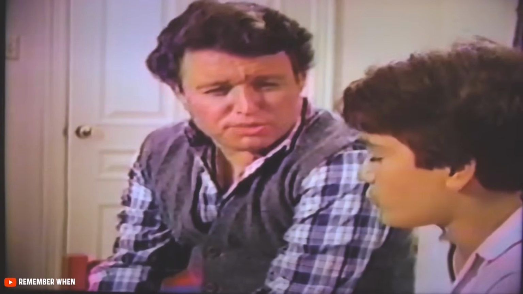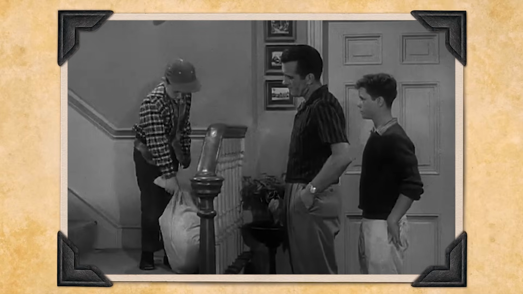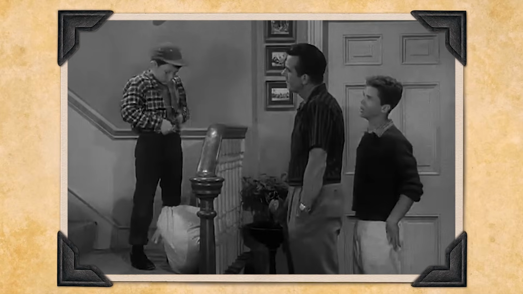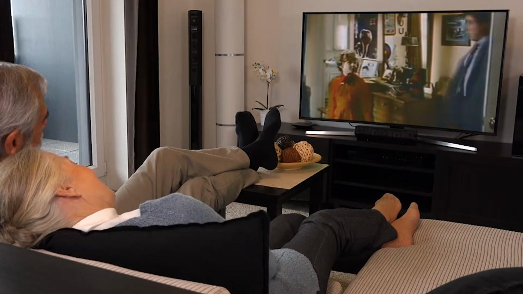The revival series showed Beaver as an adult and a divorced father. It allowed viewers to see how the beloved character had changed over the years, while continuing to explore family life from a new perspective. The return of the cast introduced a new generation to the characters, while also giving longtime fans the chance to revisit familiar faces.